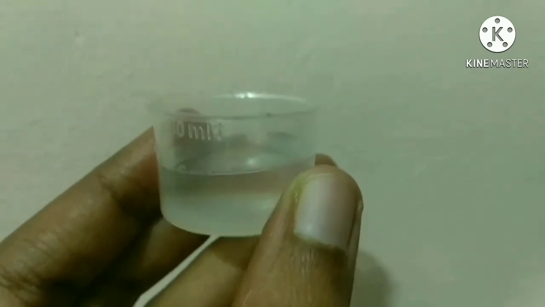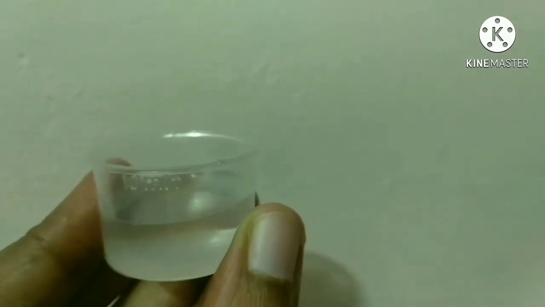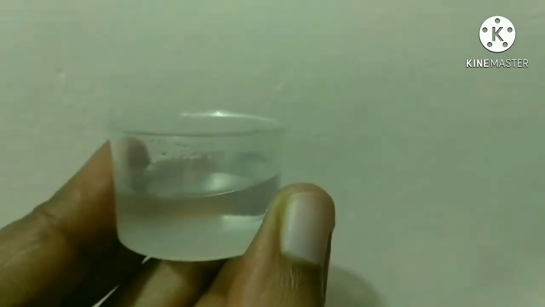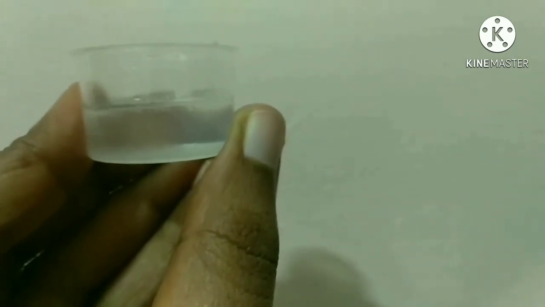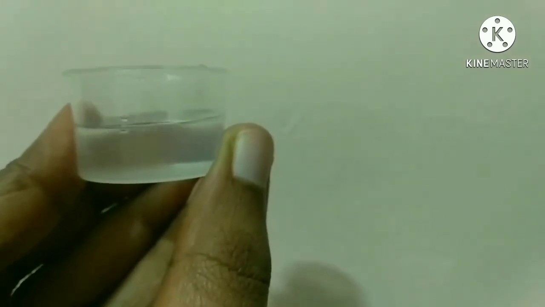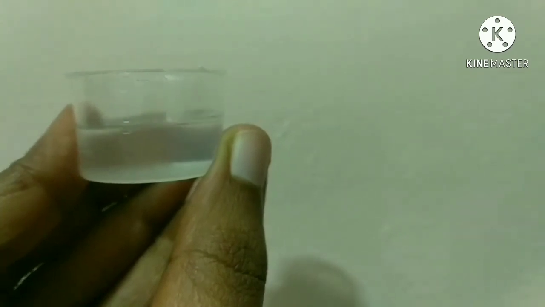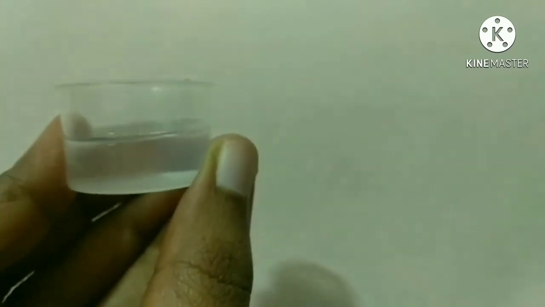See, this is measuring cup. Capacity of this measuring cup is 10 milliliter. It holds only 5 milliliter of water. So, capacity of this measuring cup is 10 milliliter and volume of this water is 5 milliliter.